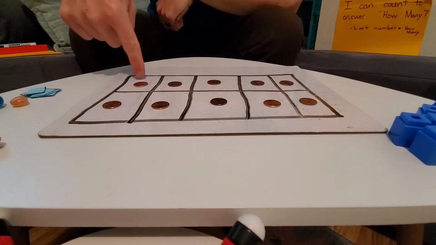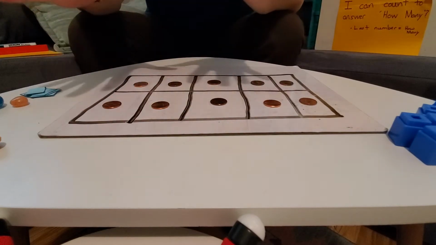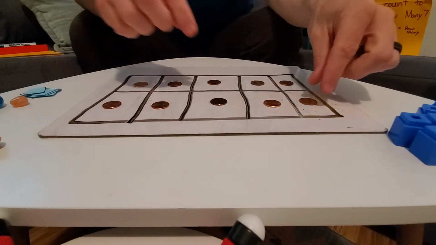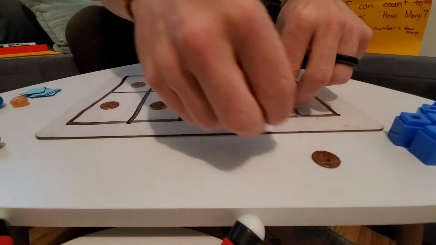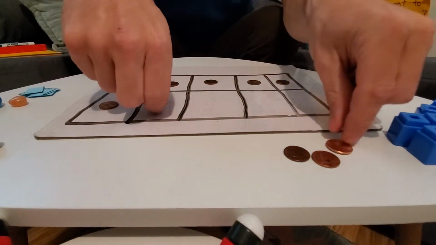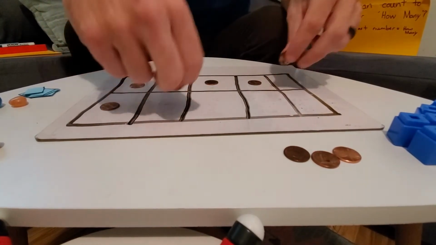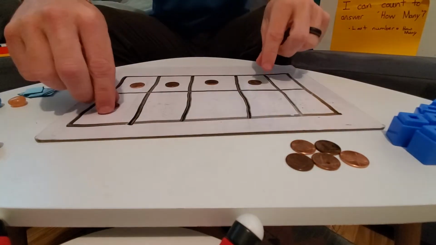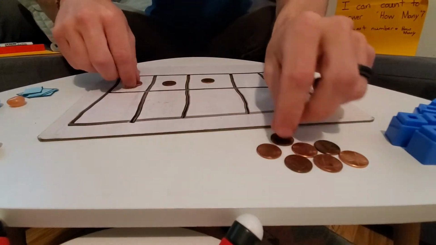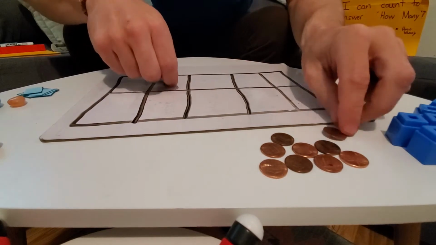Yes. The last number I said was 10, so that tells us how many. So this is a group of 10. So we'll move it up to the top. Remember, we're trying to check and see if we can make groups of 10. And on our worksheet, we will circle those groups of 10.